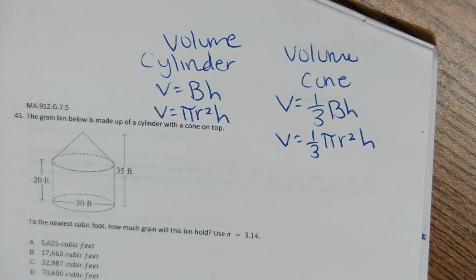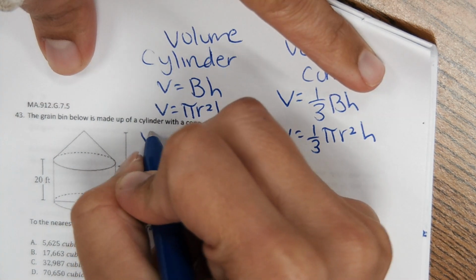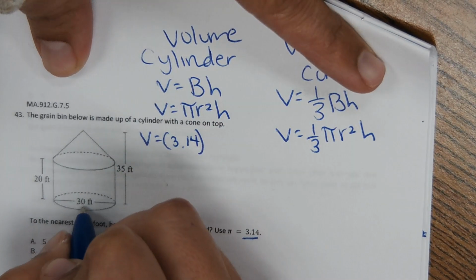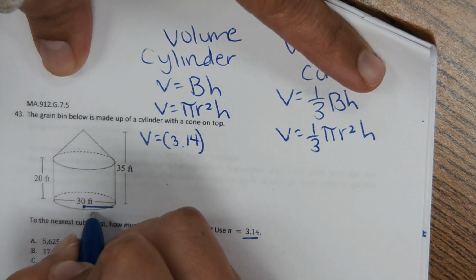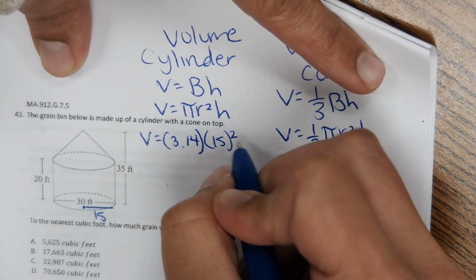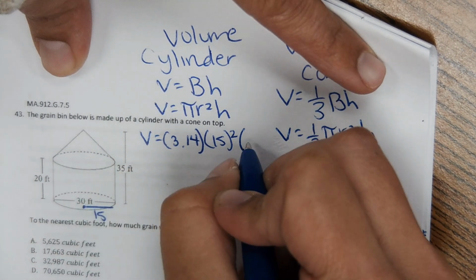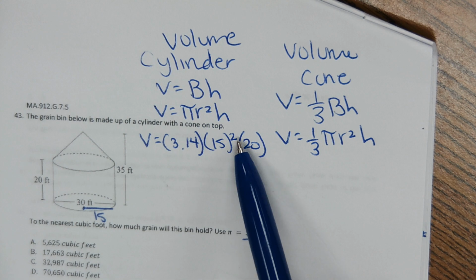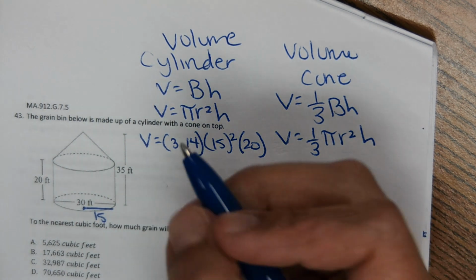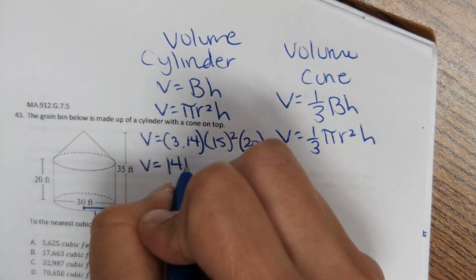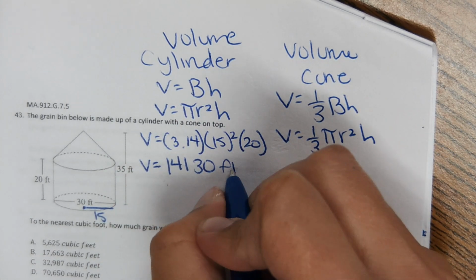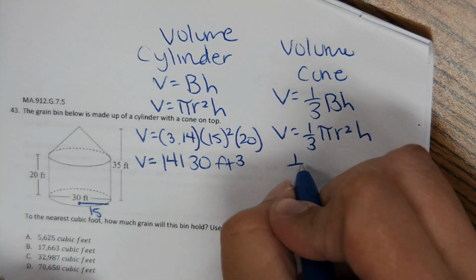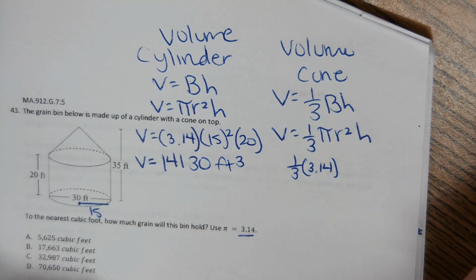Okay, now we start plugging numbers into the equation. Volume equals, it says to use 3.14 for pi. And then the diameter is 30, so radius would be 15 squared. And then the height of the cylinder would be 20. Then you'd plug this in a calculator, make sure to square the 15 first, and you get a volume equals 14130 feet cubed.